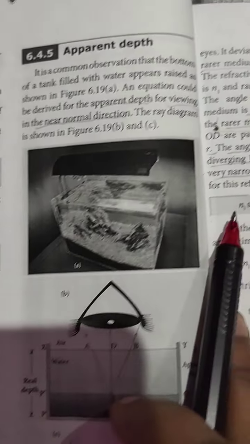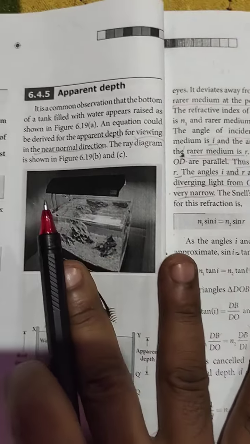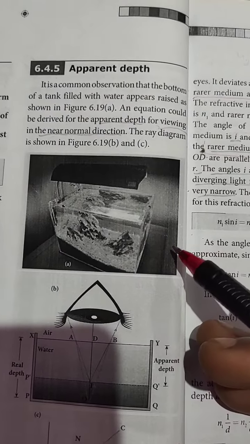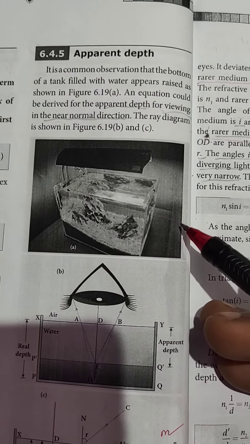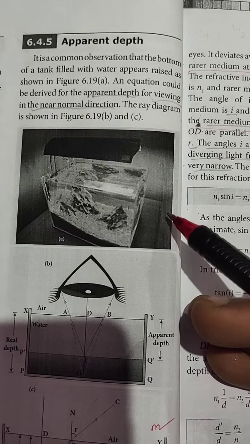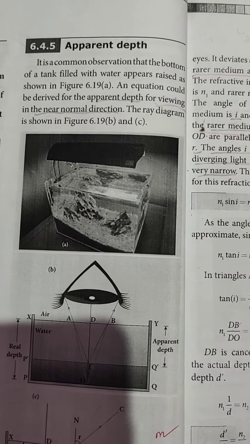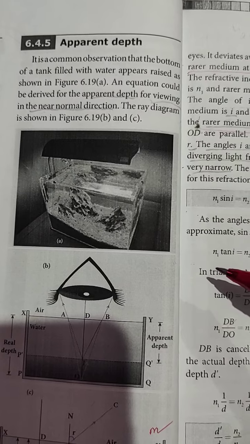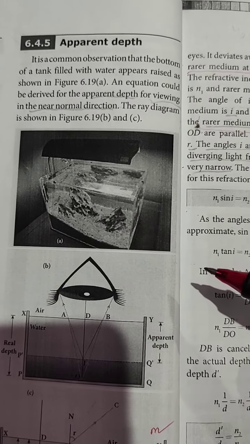Okay, good. One more important topic, which may be asked in 5 mark or 3 mark questions: apparent depth. We can see this process in our day-to-day life. Everyone has visited a hotel.